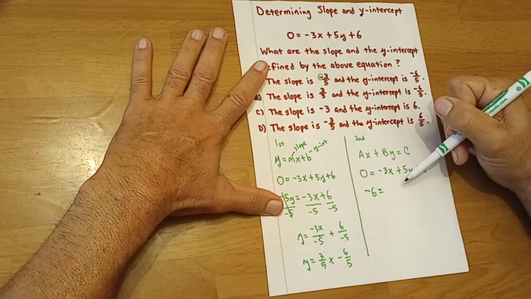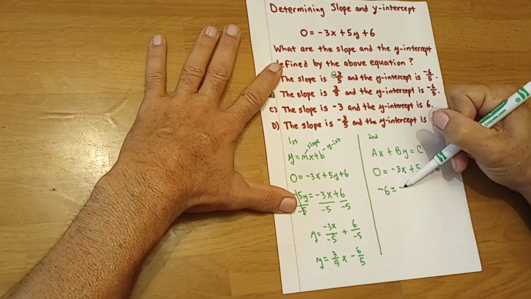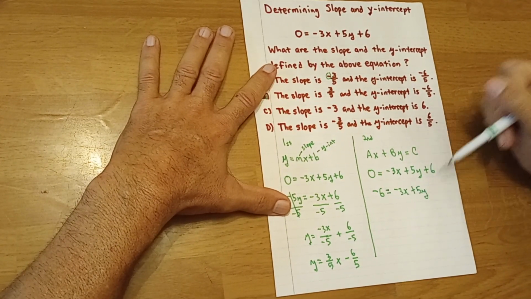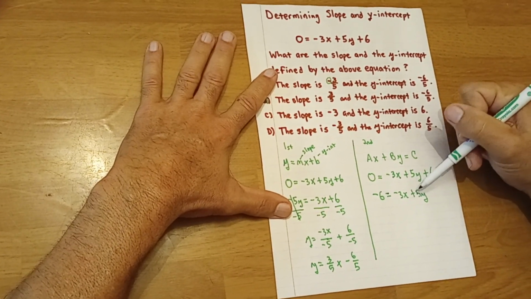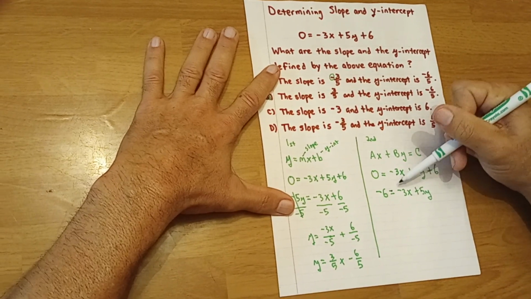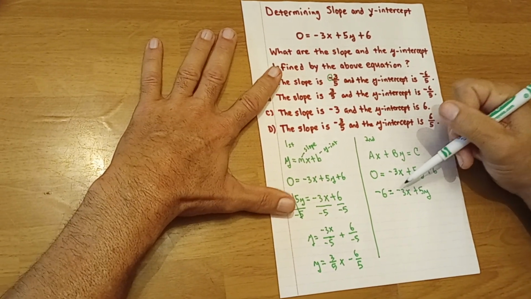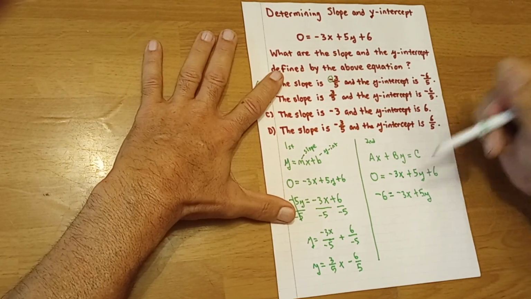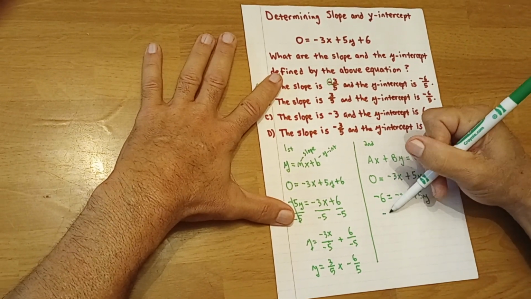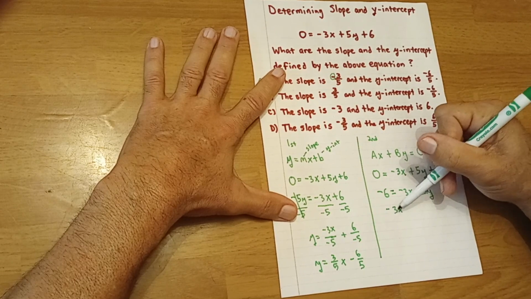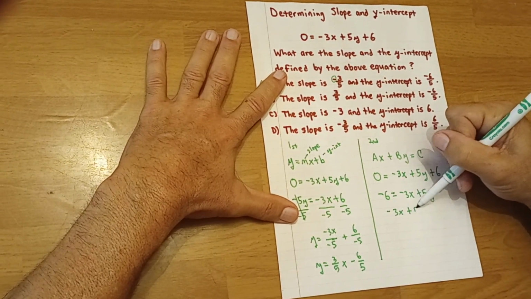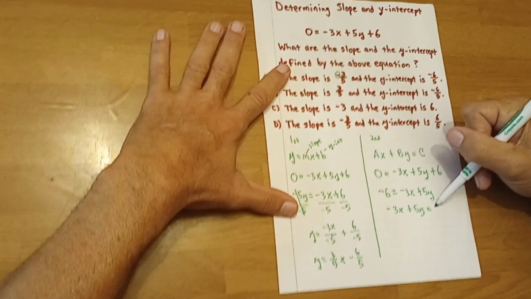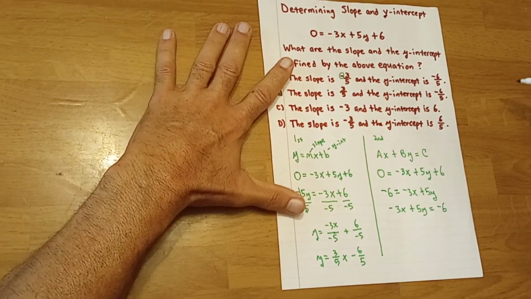And now we've got essentially negative 3x plus 5y here. So this is actually in ax plus by equals c form, it's just that the c comes first. But if you're uncomfortable with that, we can certainly rewrite it as negative 3x, which is ax, plus 5y, which would be by, equals c, which is negative 6.